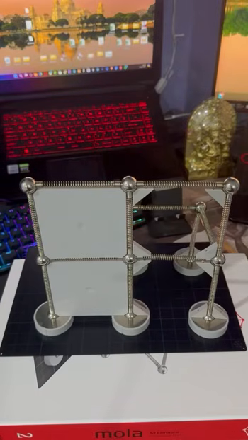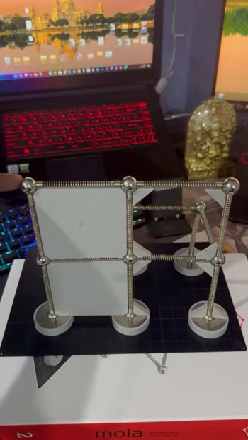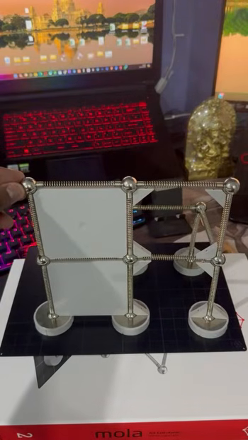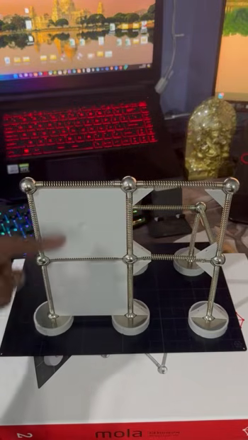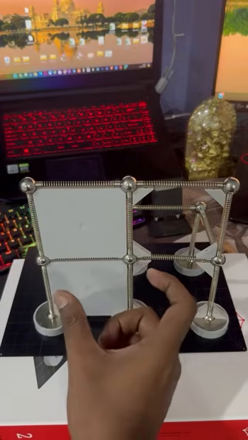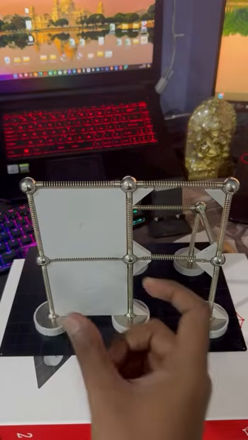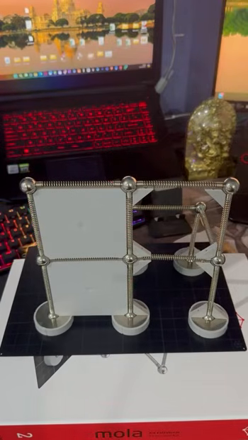Now if I push this structure laterally from this side, or even if I push it from the other side, most of the lateral force that I'm applying on this frame is taken by these shear walls or plates, because the in-plane stiffness of the shear wall is very high compared to the lateral stiffness of this moment frame.